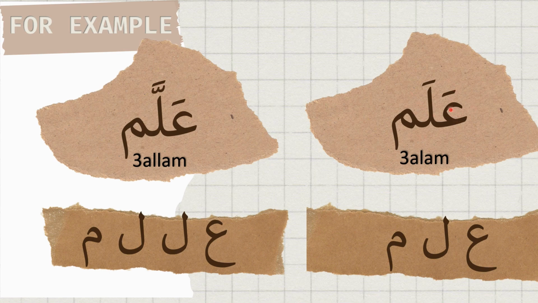In the first one it's Alam. In the second one we will put stress on the L sound, so it will be Allama. So just with Shadda we made a totally different word. The first one has a meaning and the second one has another meaning. So Shadda and diacritical marks are very important.